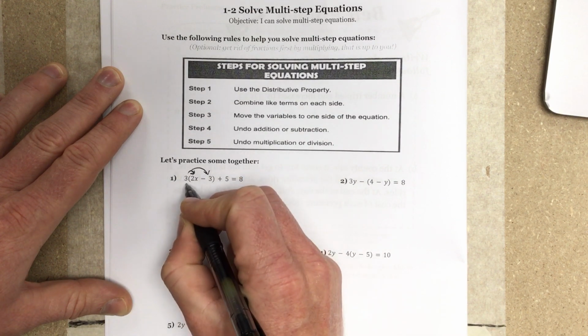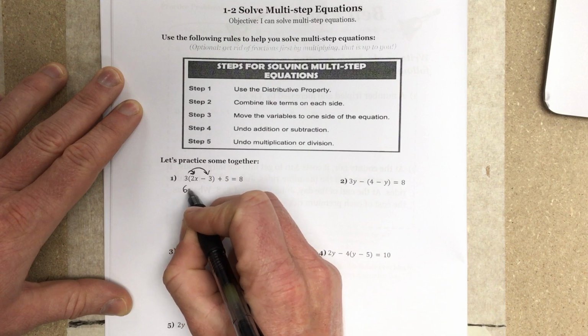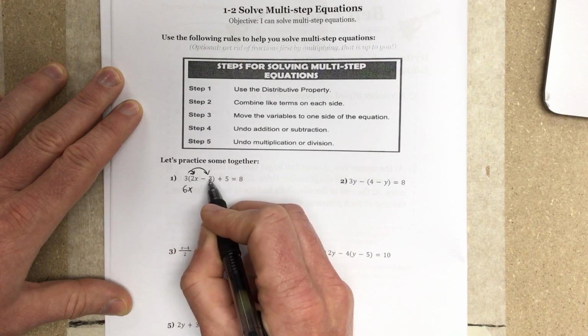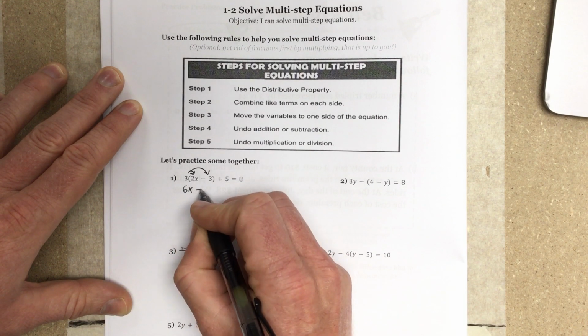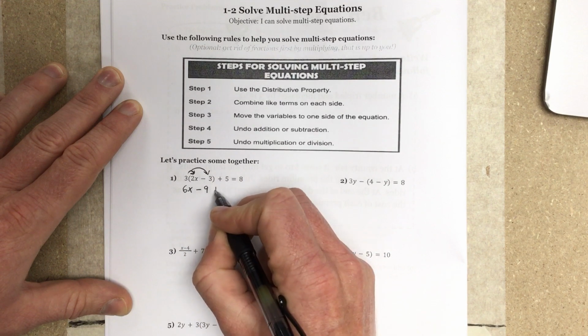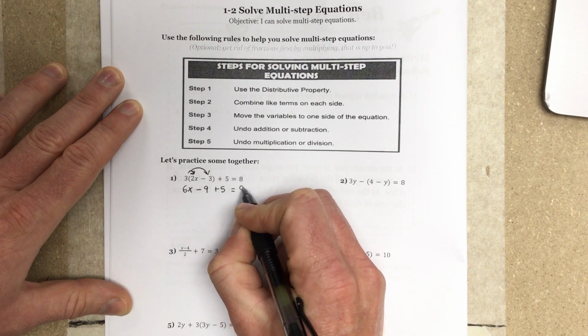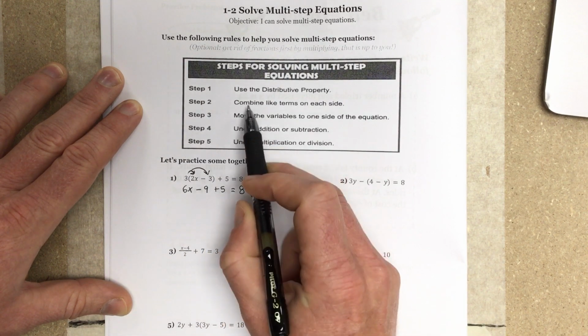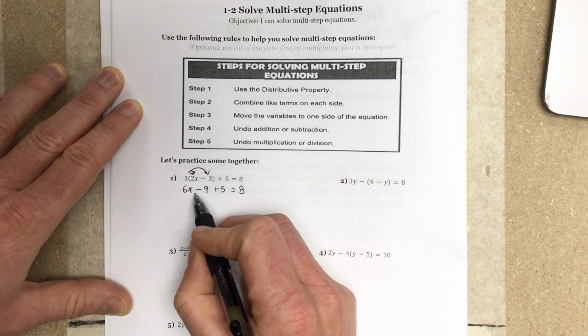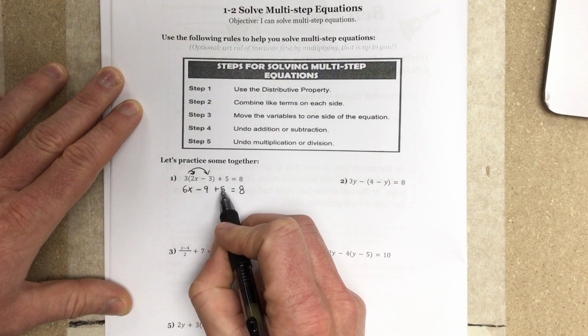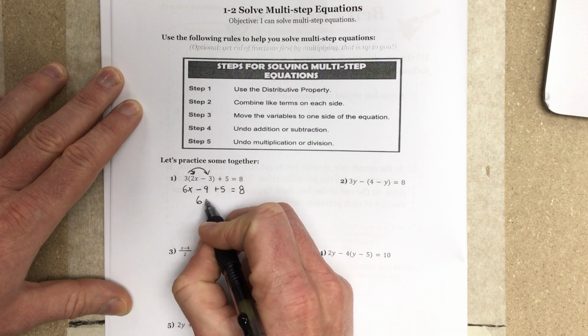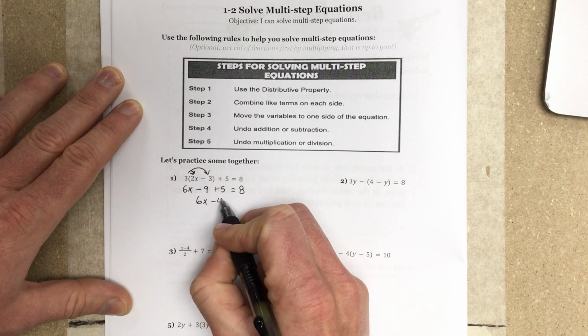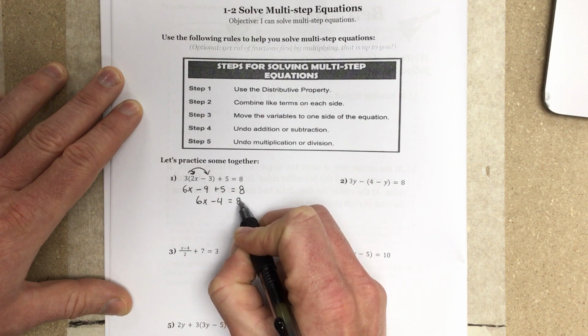When you do that, you get 3 times 2, which is 6x. 3 times negative 3 will be minus 9. And then you have this plus 5 equals 8. Now they want us to combine like terms on each side. So we'll combine the negative 9 and the 5. That'd be 6x minus 4 equals 8.